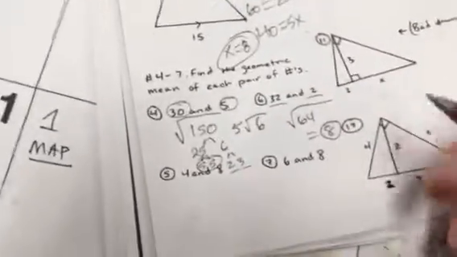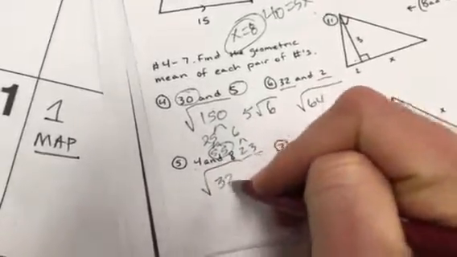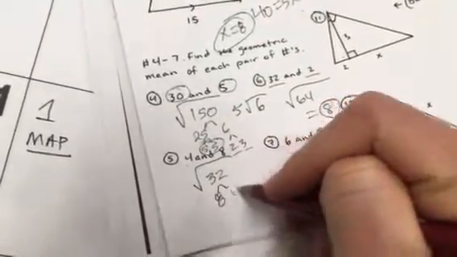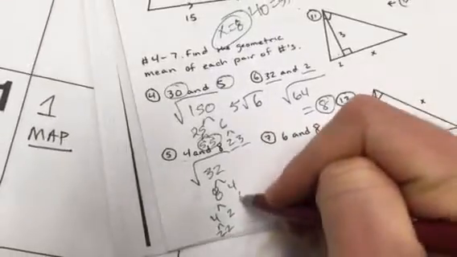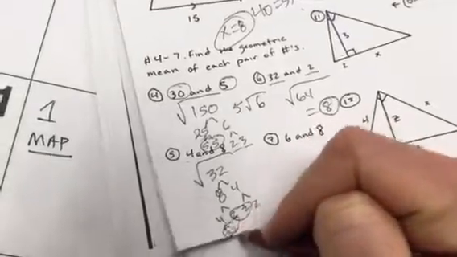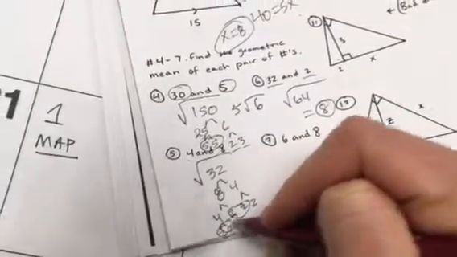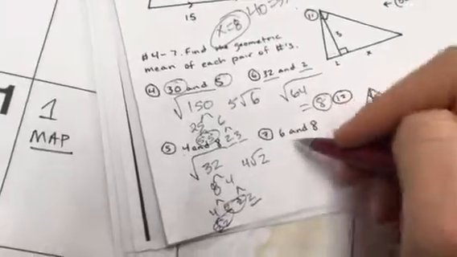Always check them. If you have some of them memorized, that'll save you some time. 4 times 8 is 32. If you break down 32, you're just going to get a bunch of 2s. That's a pair of 2. That's a pair of 2. 2 times 2, 4 on the outside. 2 stays on the inside.